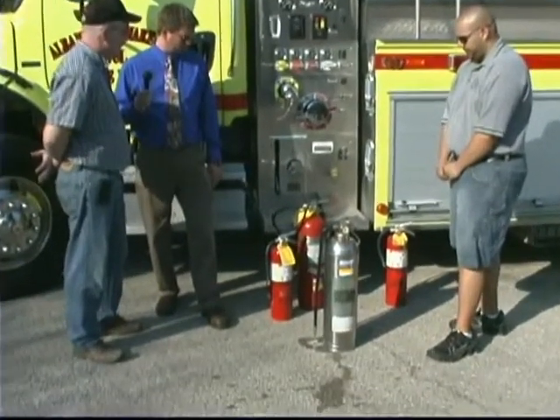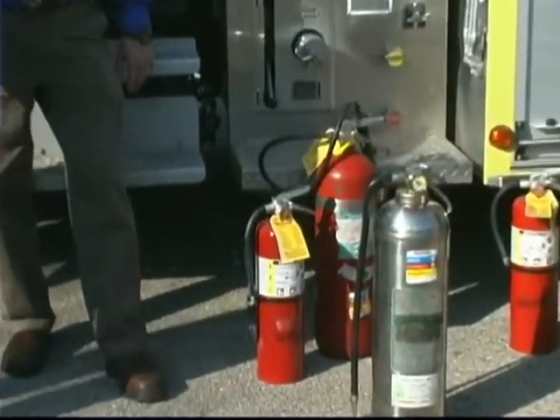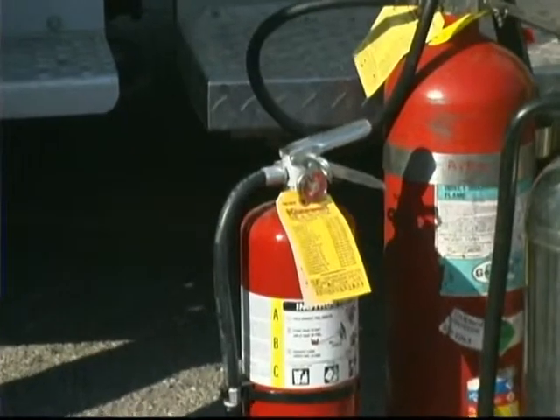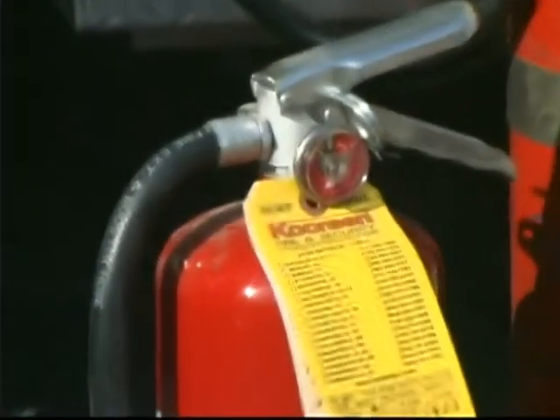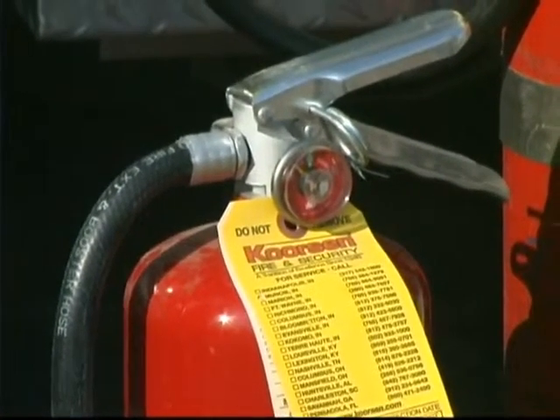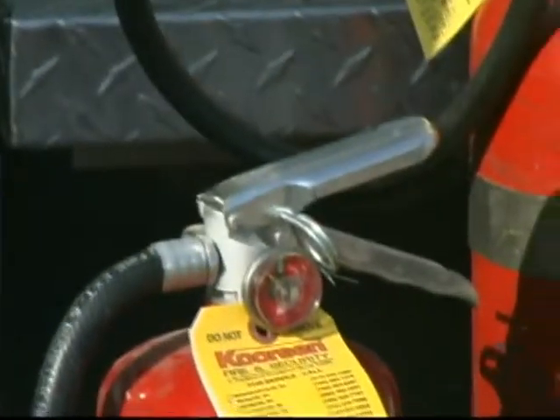The type that do not have the gauge of the dry chemical, the ABC type, once you use them, they are finished. But the type that you see here can be refilled and used over. Now I see a lot of those type without the gauge in stores and in big chain stores, and they're a little less expensive. Correct. And why is that? They are not refillable. They're one shot and done. So once you use them, they're over.